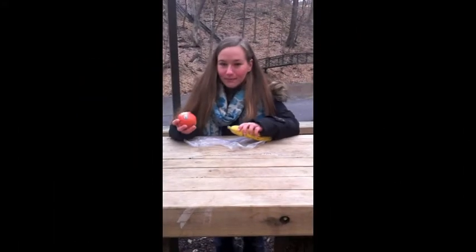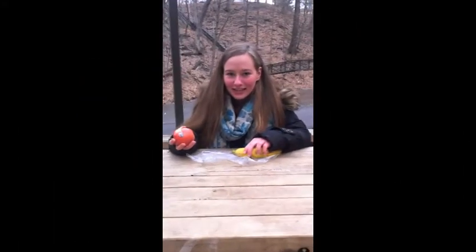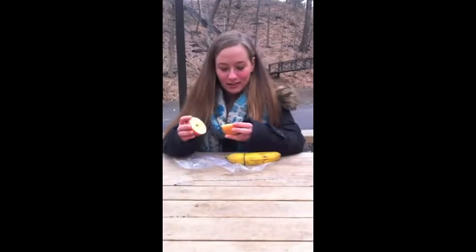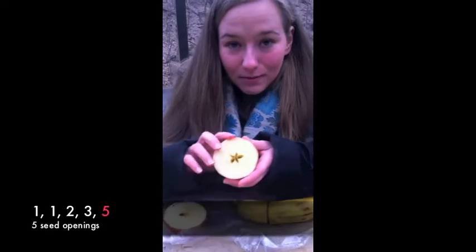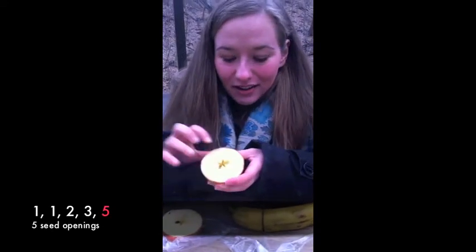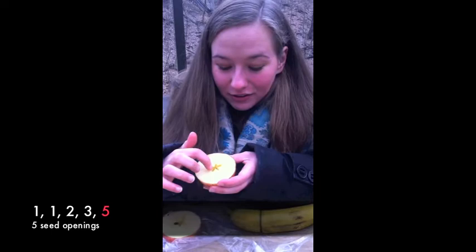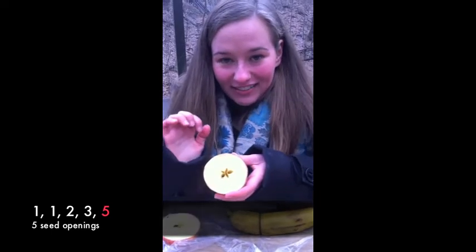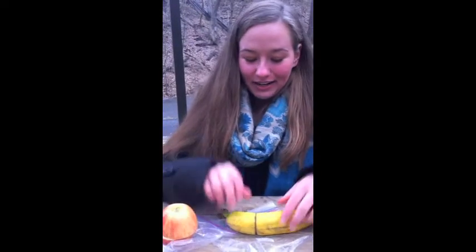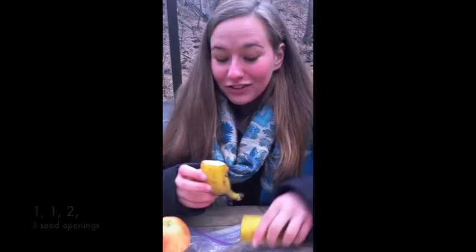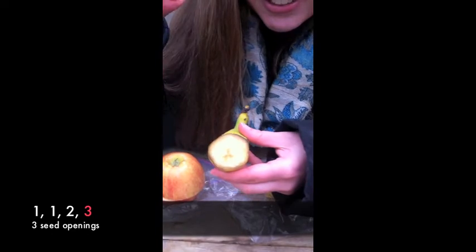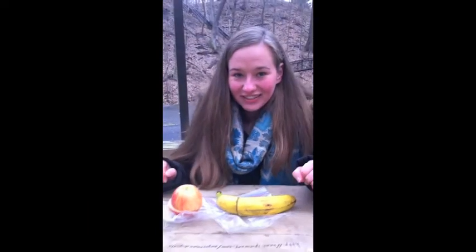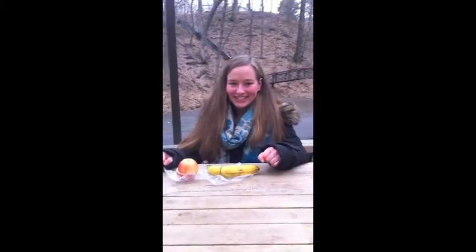I found an apple and a banana. I wonder if they follow the Fibonacci sequence. Let's see. They do. This apple has 5 seed openings for where the seeds can go. If you look real closely, 1, 2, 3, 4, 5. All right, let's see if the banana does. They do too. See, there's 1 slit, 2 slits, and 3 slits. So there's 3 slits all together. How cool is that? So now I'm going to see what else we can find on the slough that has the Fibonacci sequence.